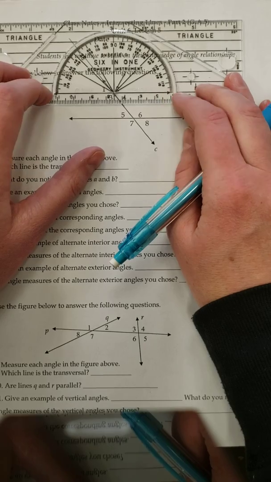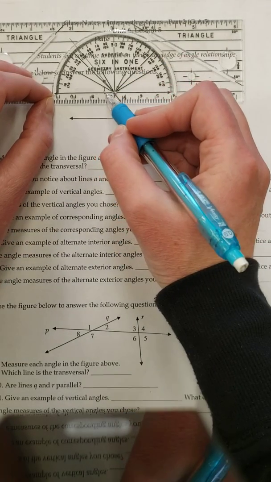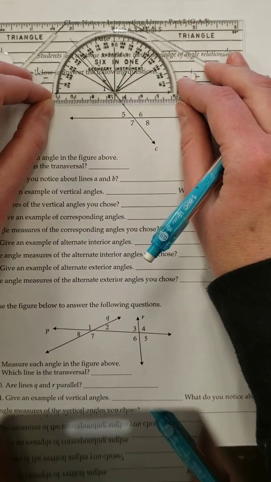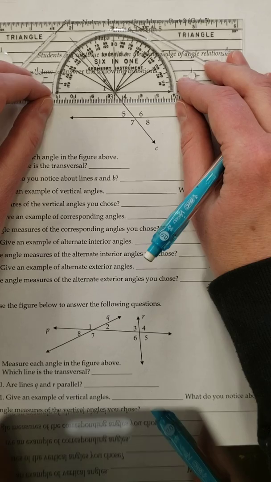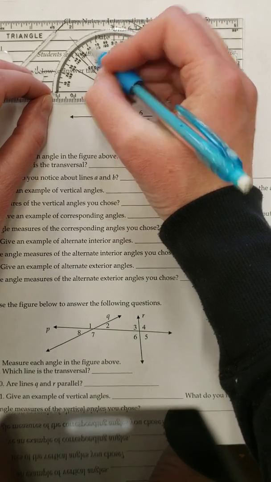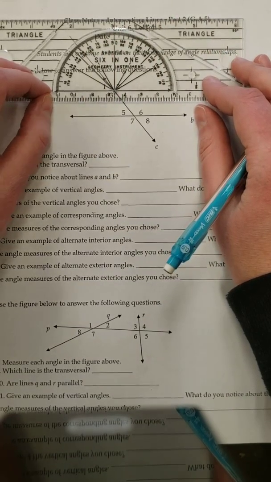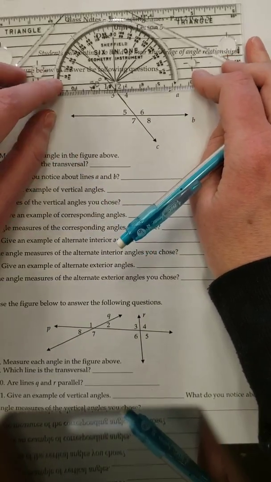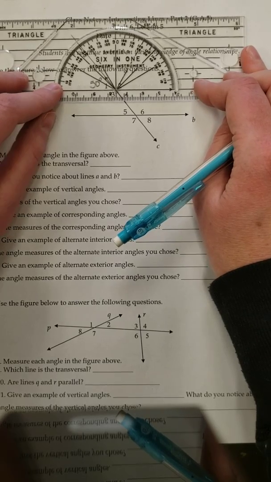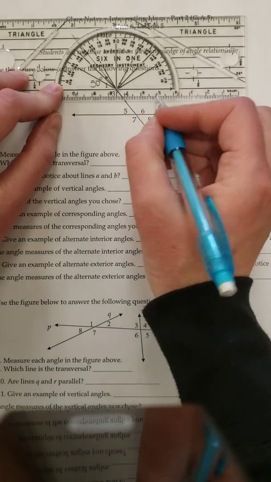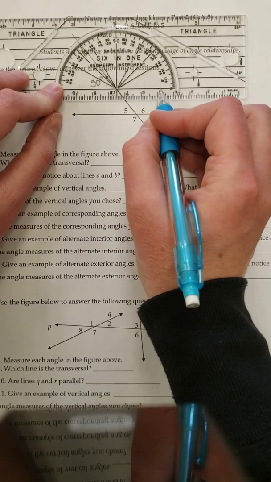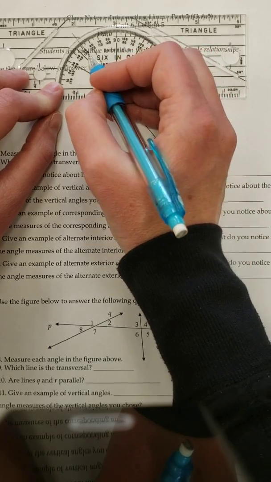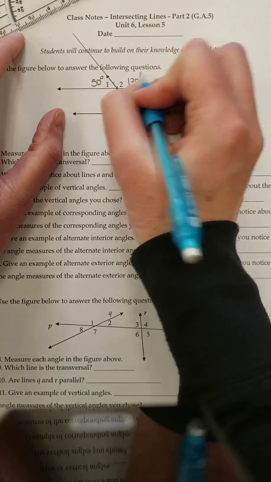I'm going to do angle 1 first. So this would be 0. So 0, 10, 20, and so on up to where that ray is. And it looks like it's at right around 50 degrees. So 50 degrees for angle 1. And so then let's put the protractor back on so we can do angle 2. This time, this is where 0 is. That's the ray of the angle. So 0, 10, we're going to use the inside numbers, 0, 10, 20, 30, all the way around. And that's at 130 degrees.